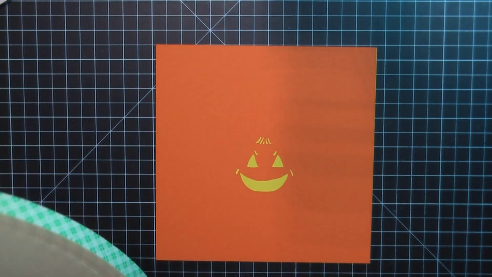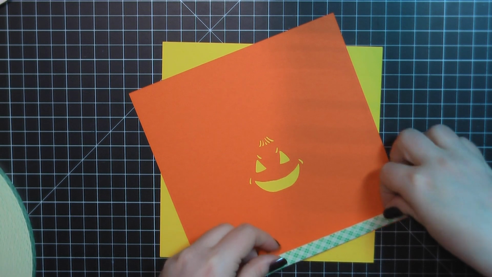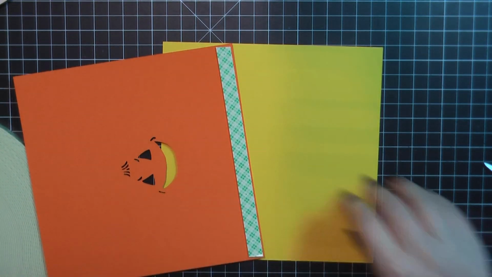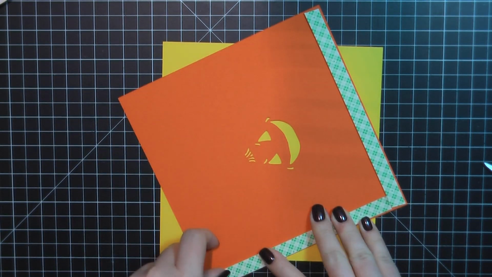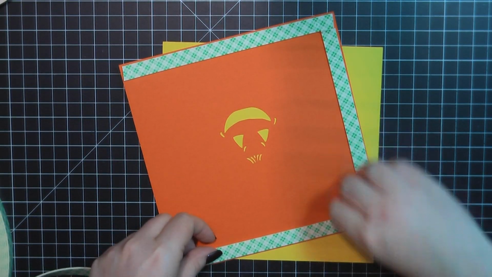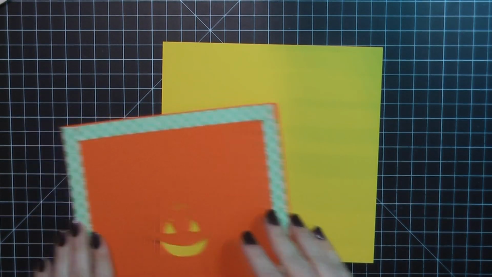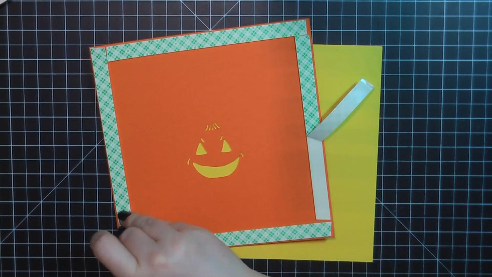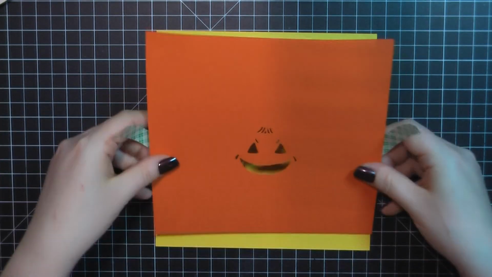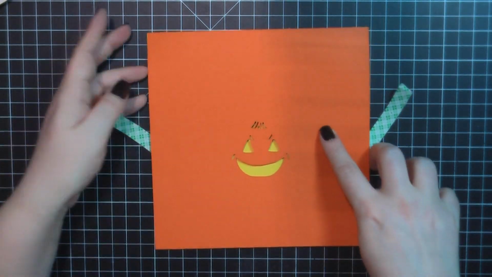So I've grabbed my Scotch foam tape, and I decided the best way to do this would be to work from the back to the front. And I'm adding just a frame of this foam tape around all of these layers. I'm going to add it to the layer that is going on top of the previous layer, and that way I can get everything nice and lined up right along those edges.